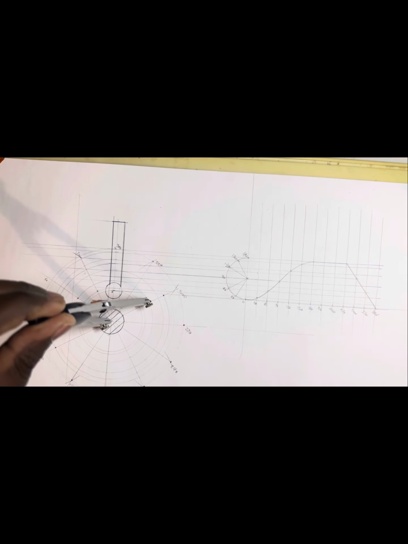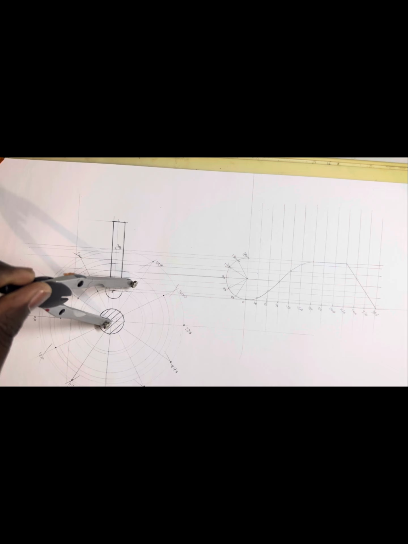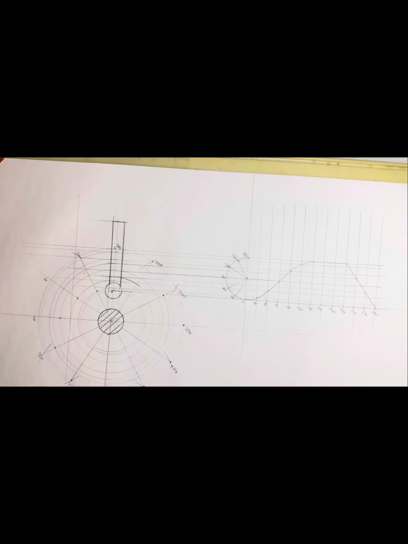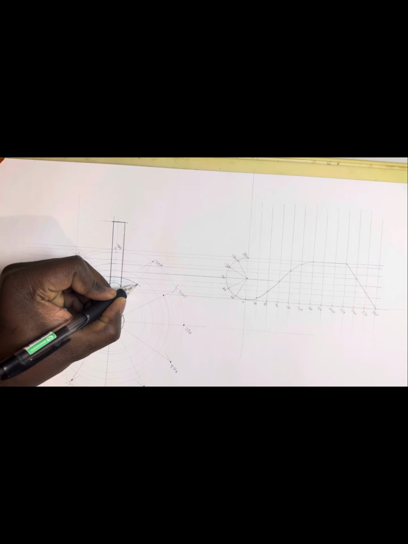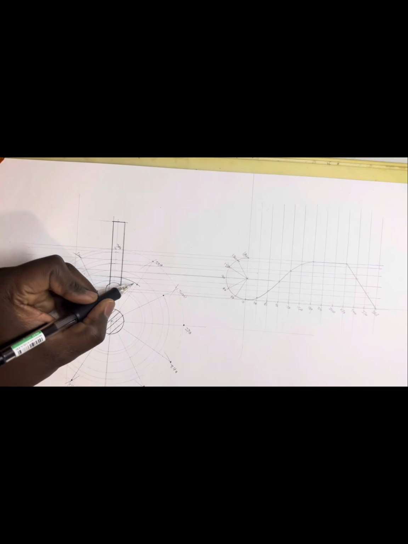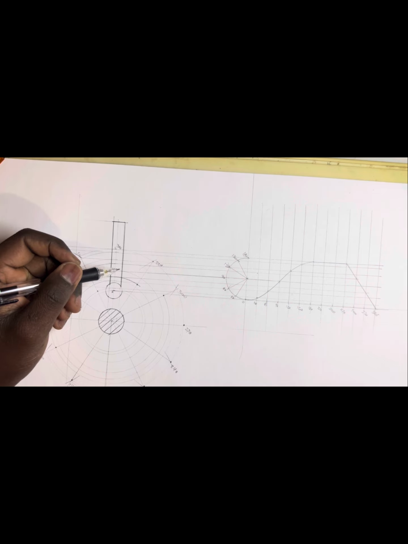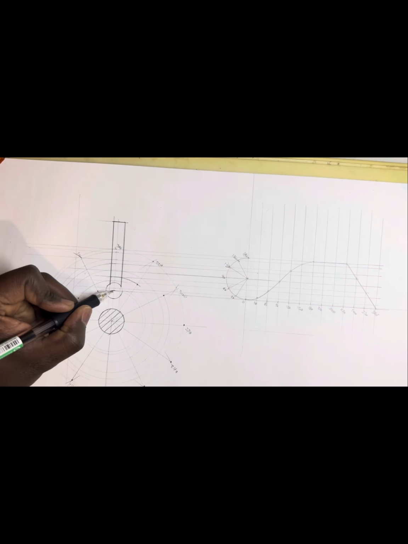Okay, 330 is here. You got the point. There's no need just to draw the complete circle. The most important thing is to get the point. And then here 360 is the same line as this one. It means it's coming back here.